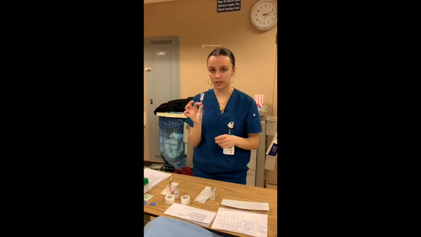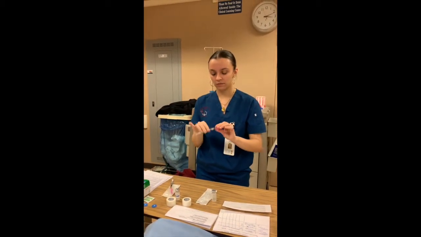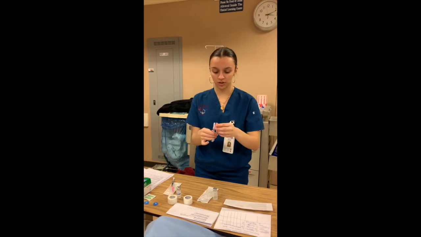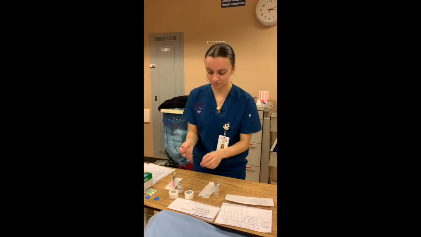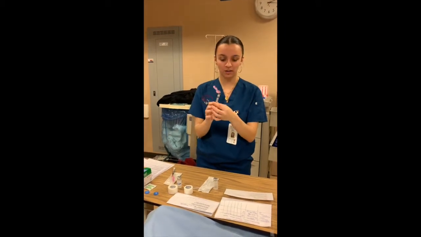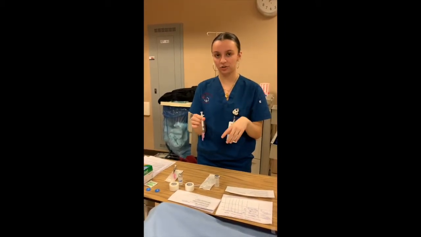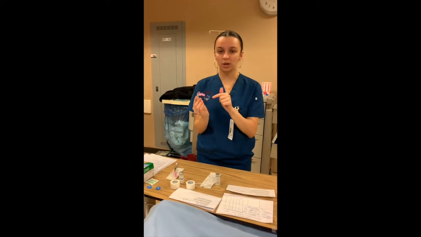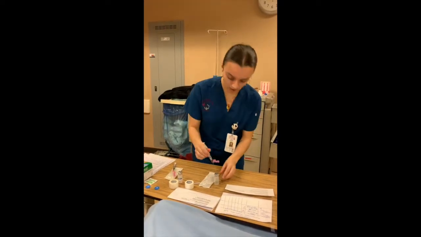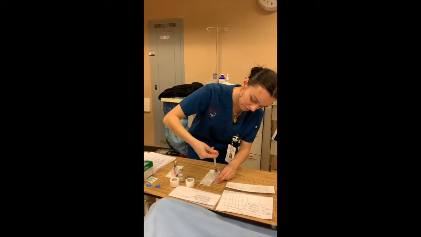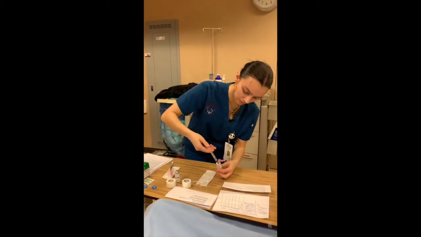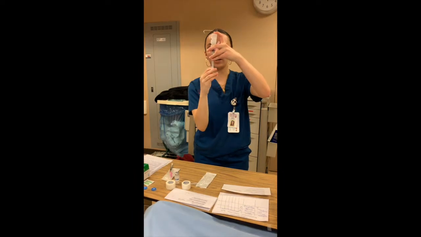Okay, so I'm going to be doing the intramuscular medication first. So I'm just going to take the cap off, like so. And then I'm just going to insert the 0.5 milliliters of air first. After I insert the air, I'm going to draw the 1 milliliter of medication for the heparin. Okay, so I'm just going to stick it in. I'm going to insert the air. And after inserting the air, I'm just going to flip it and then start drawing out the medication.